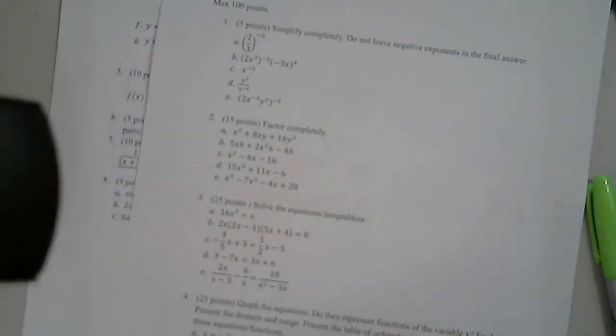Okay, so now here, please look at this document. If you just printed it out, or if you saved it, and tell me what you need.